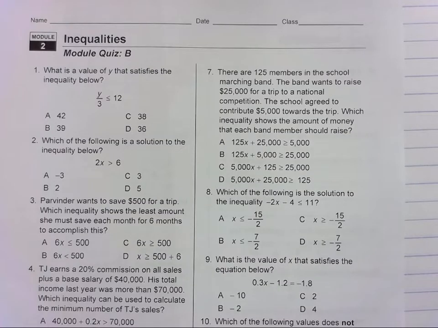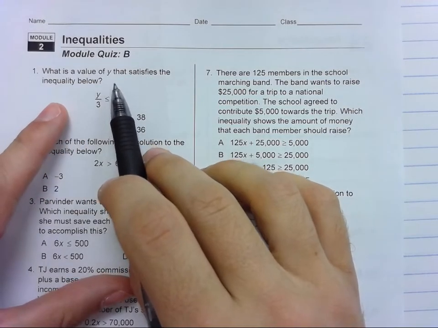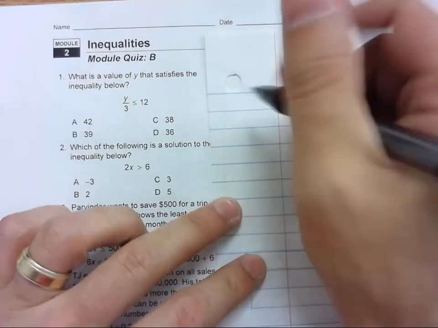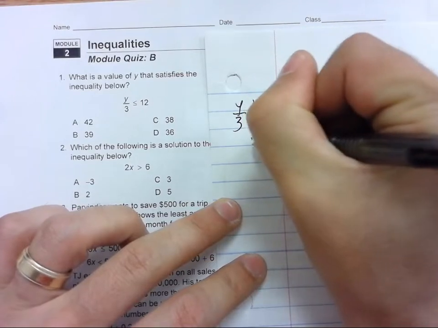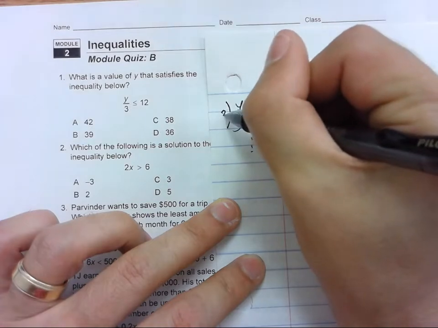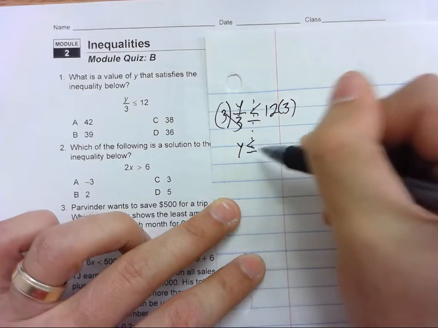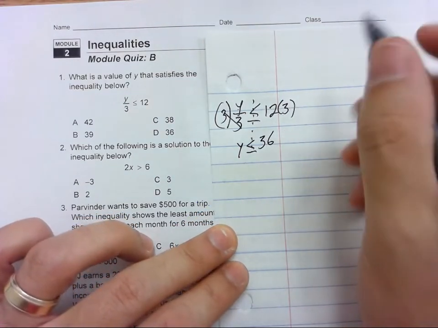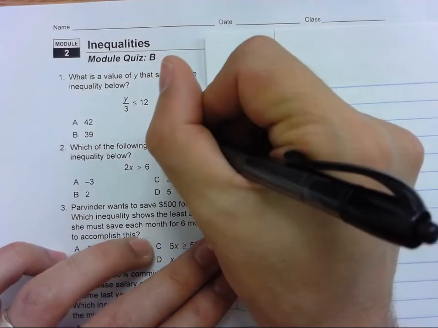Module 2 study guide. What's the value of y that satisfies this inequality below? So we're going to write down the inequality. y over 3 is less than or equal to 12. This is y divided by 3, so we need to multiply by 3 on both sides. And y is less than or equal to 12 times 3, which is 36. So any answer that's less than or equal to 36, so 1 is D.